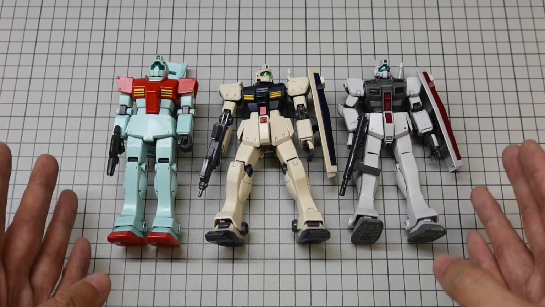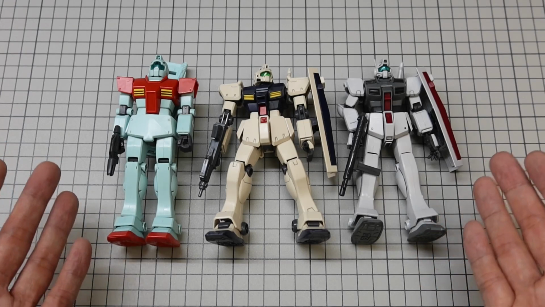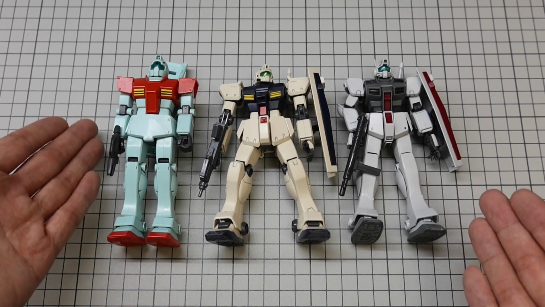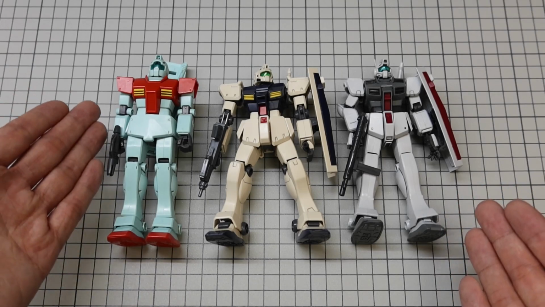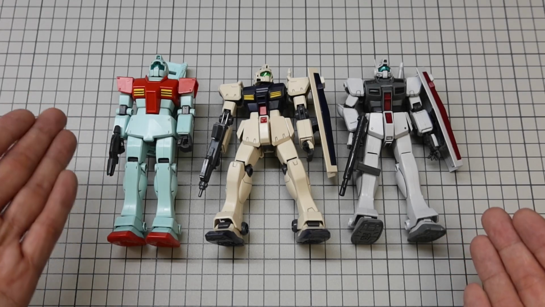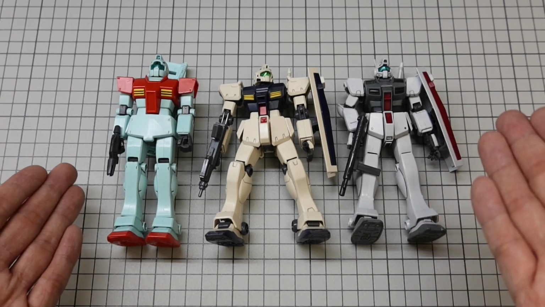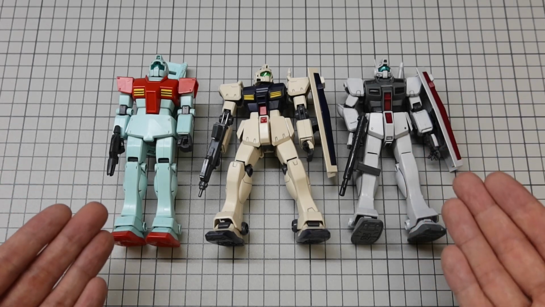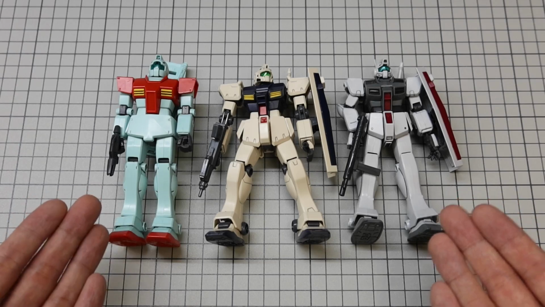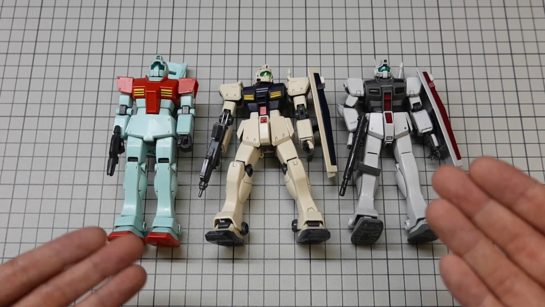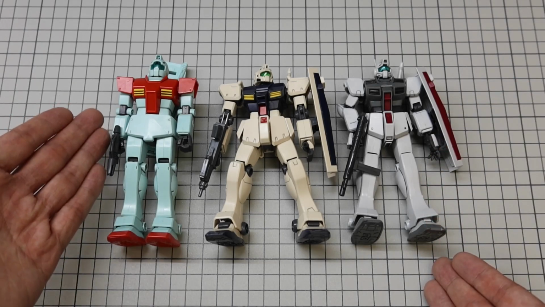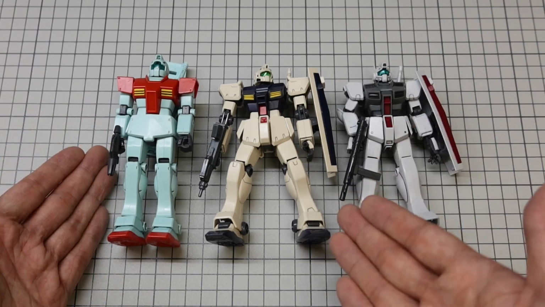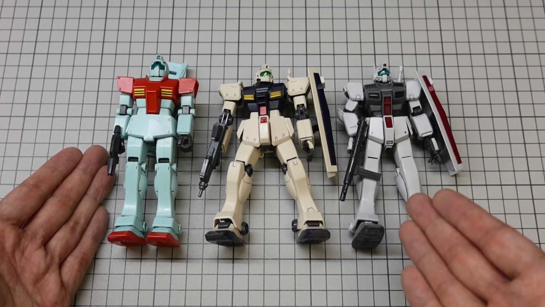Also, before we go any further, this video also serves as my thought process of giving the HGUC original first run base model GM a pass for style over, say, the Code District type. It's not just part separation and color separation. There's also a certain iconicness about the base model GM that these two cannot compete with.